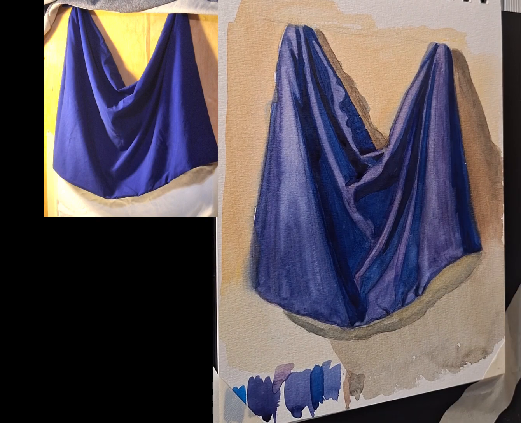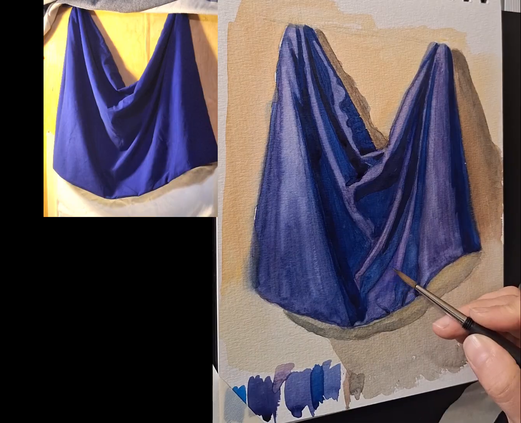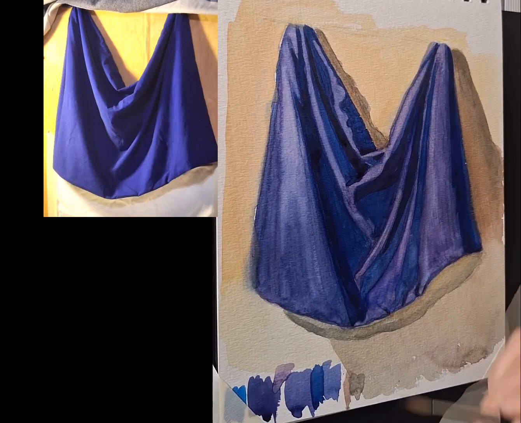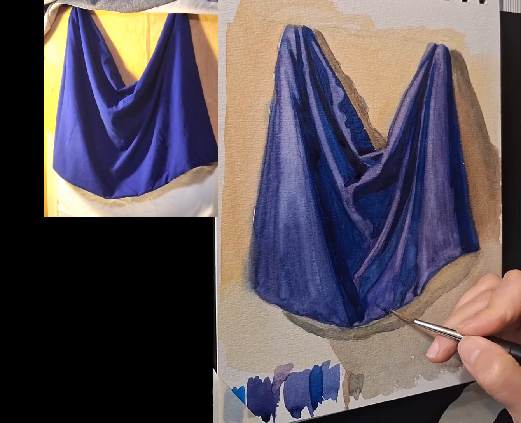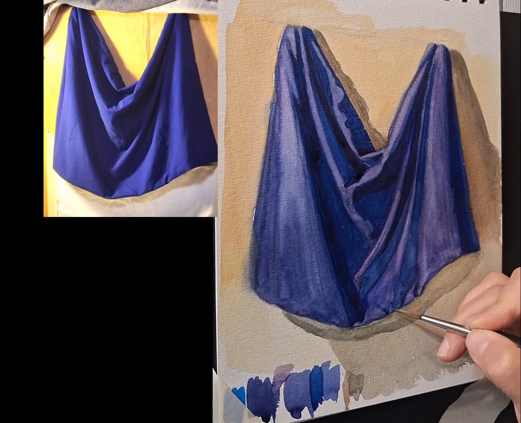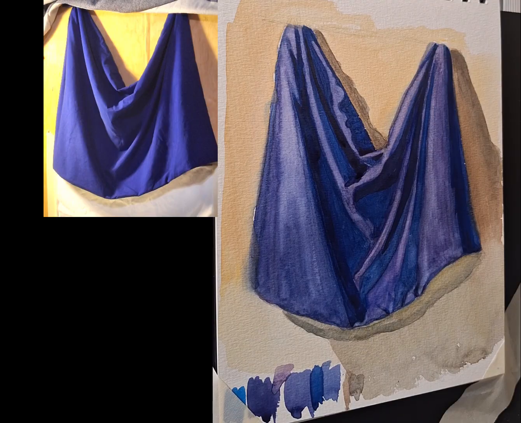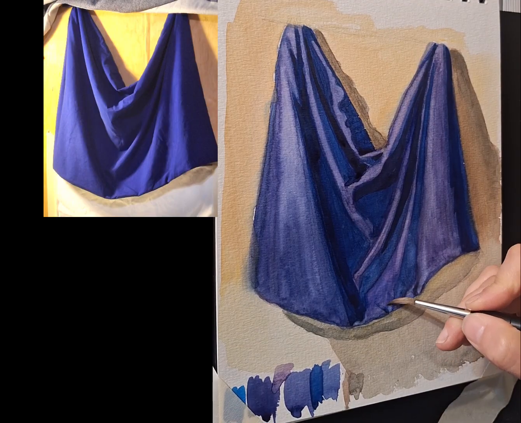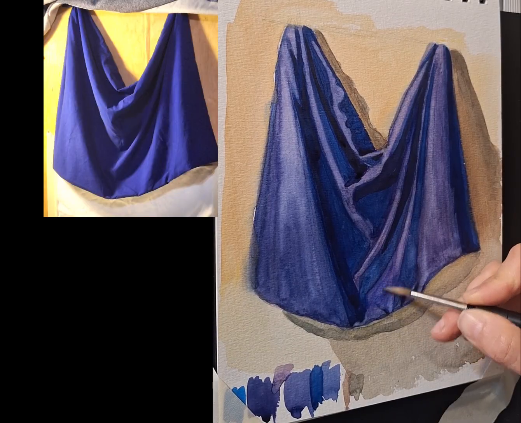And the rest is not quite so bright. Maybe right here where it has a very tight pinched area, we can pick up again a little bit of paint, make it stronger contrast, and let the rest blend.